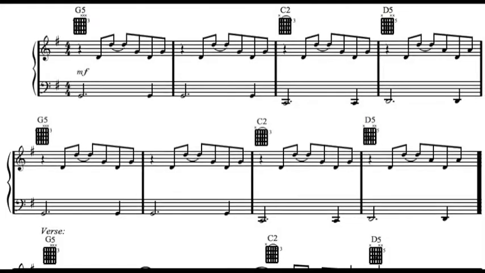So basically, the second technique that he uses is the repetition of the chord progression from earlier. This can be seen here, where he basically plays the G, the C, and the D throughout the first couple of bars.